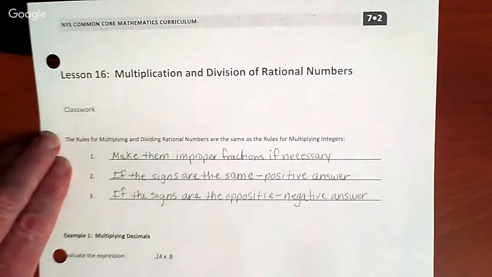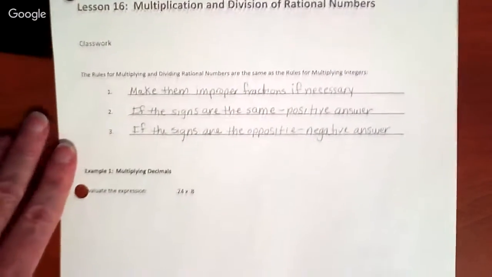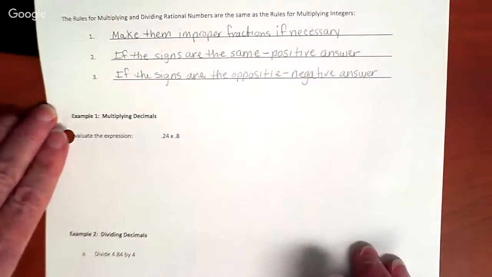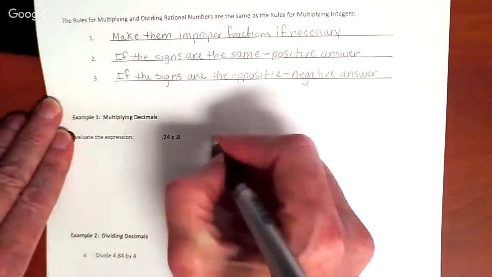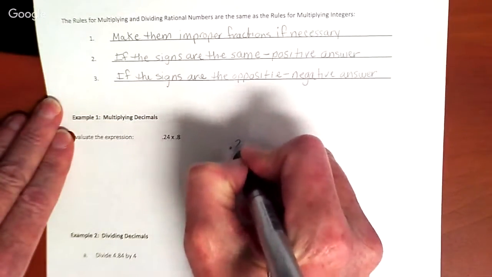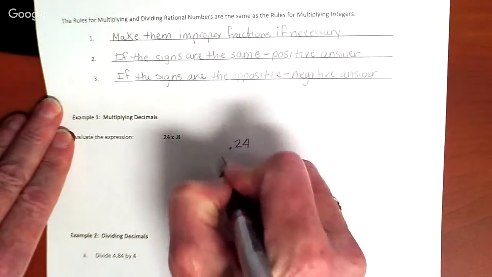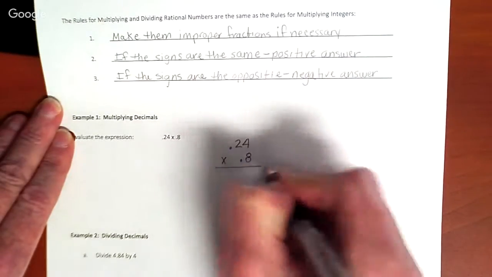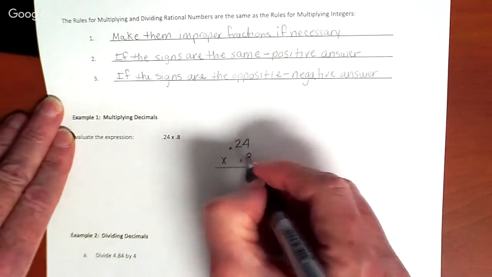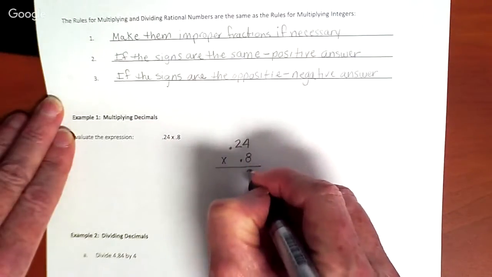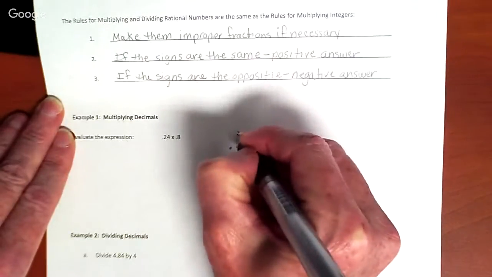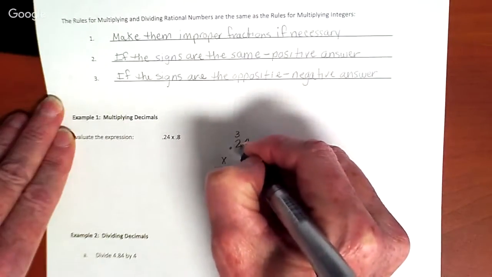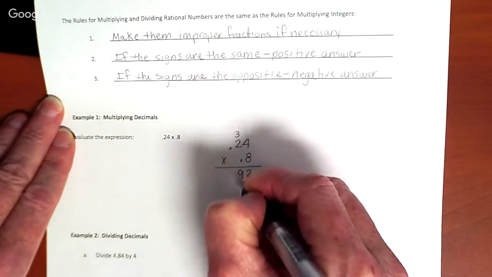So let's start with the first one. We're going to be multiplying decimals right now. Remember to set them up. We have 0.24 times 0.8. Remember, you line up the numbers, not the decimals. So when we multiply this, 8 times 4 is 32, so 2, carry 3. 8 times 2 is 16, plus 3 is 19.